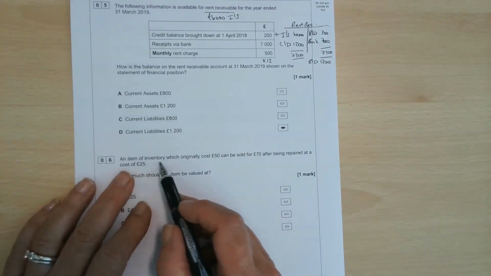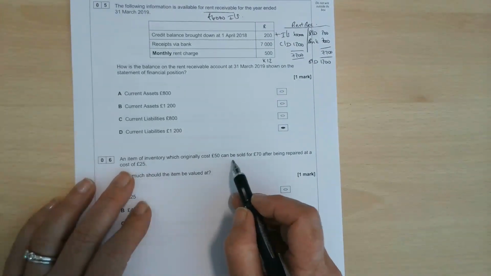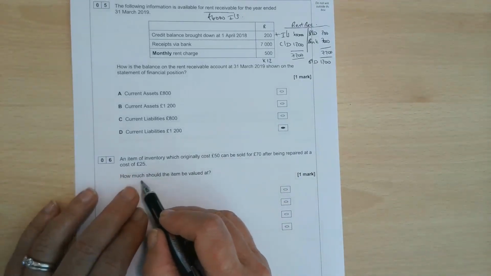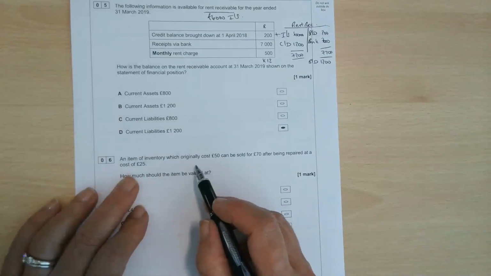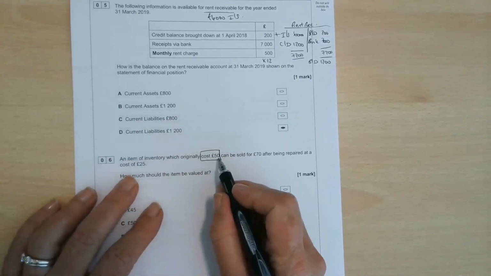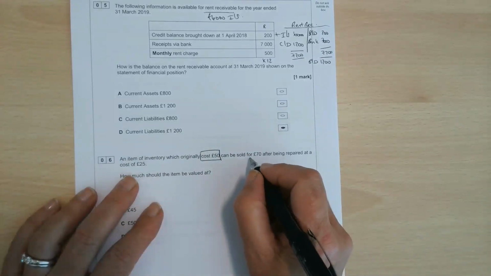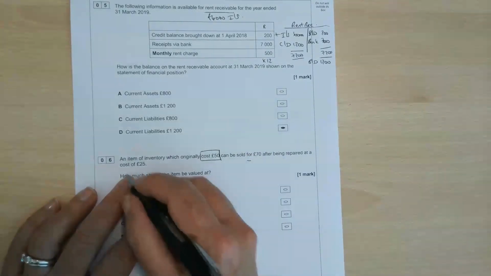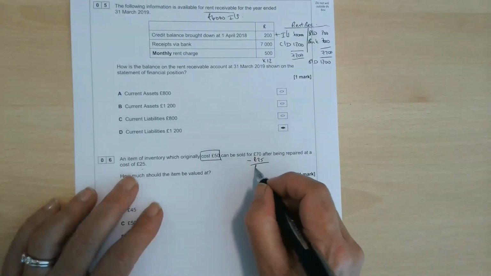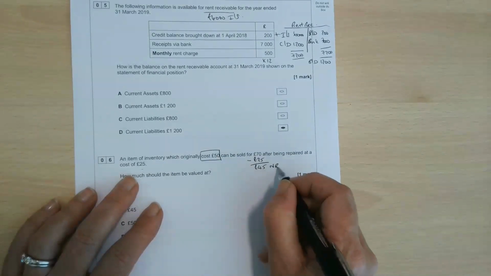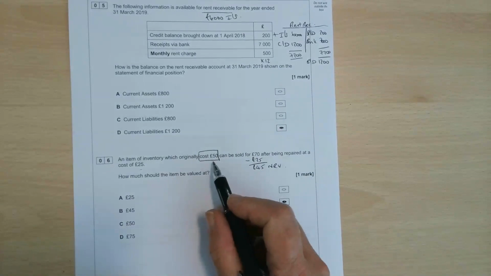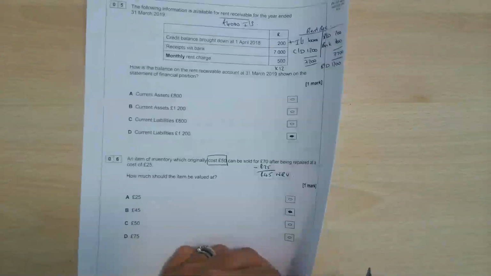Right, number 6, an item of inventory which originally cost £50 can be sold for £70 after being repaired at a cost of £25. How much should the item be valued at? So this is a lower of cost and net realisable value. Remember to always ring fence the cost. Don't be tempted to do anything with that, and then compare it with the net realisable value, which is £70 minus this £25 that we're going to have to pay to get the thing repaired. So the net realisable value is only 45. So that's the value we should use. We only use net realisable value when it's lower than the cost.